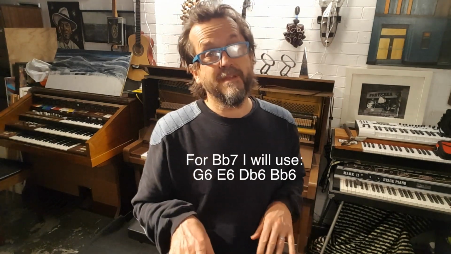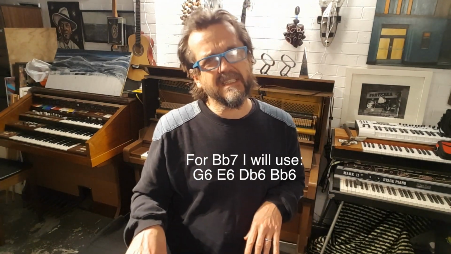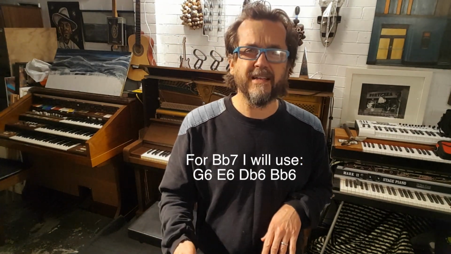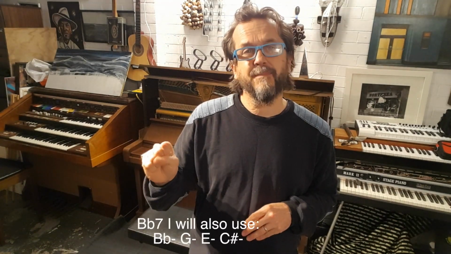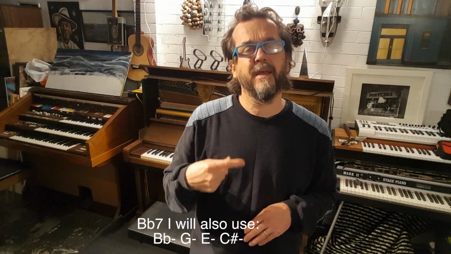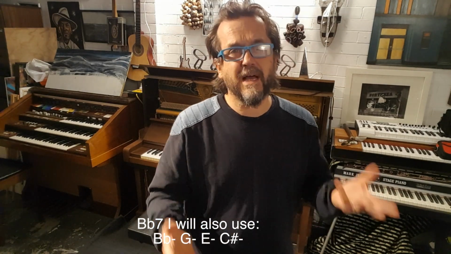On the 1 chord, the B flat 7 chord, I'm going to be playing G6, E6, D flat 6, and B flat 6. And likewise, B flat minor, G minor, E minor, and C sharp minor. All these colors are at my disposal in the B flat, and I'll transpose into the E flat, and even on the F.